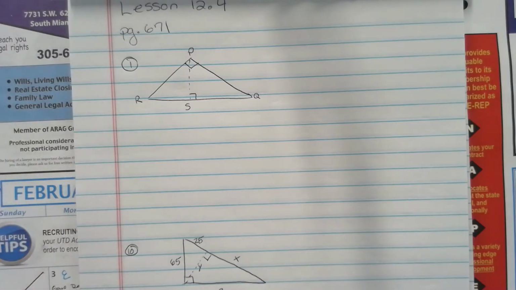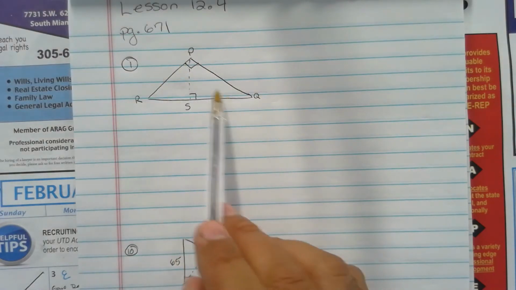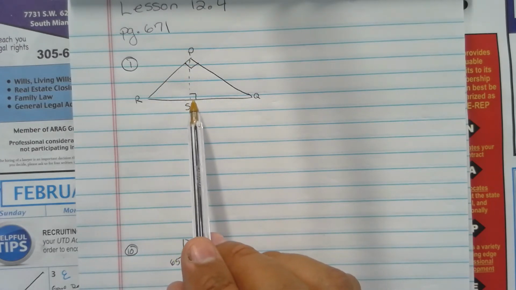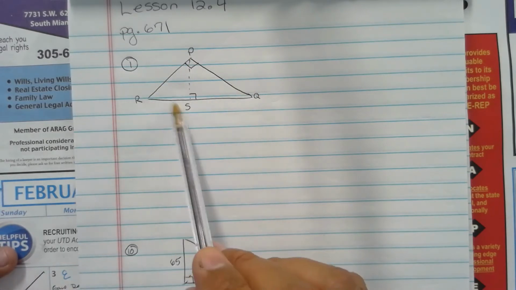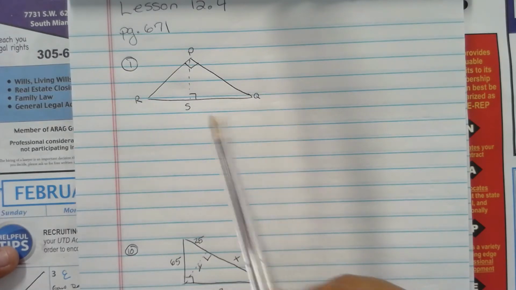All right, we're on page 671. This is lesson 12.4, similarity in right triangles. Whenever you see this, I want you to observe this particular triangle, and you actually notice that there are 3 triangles in this single object that you see in this shape.